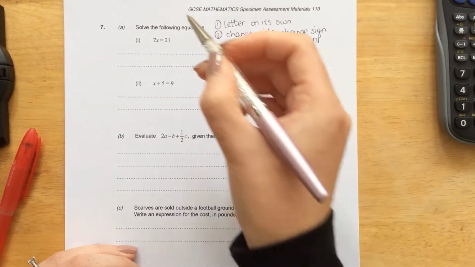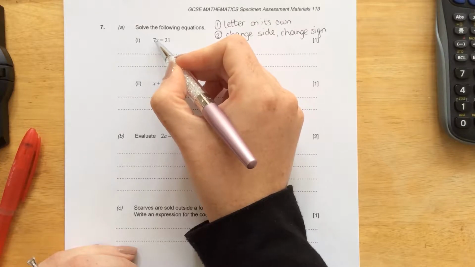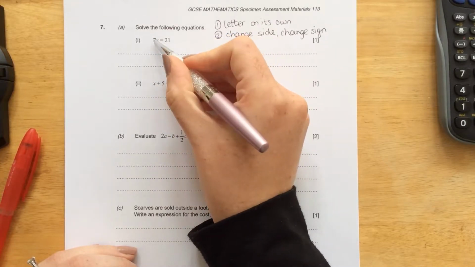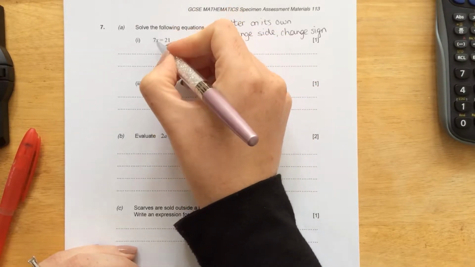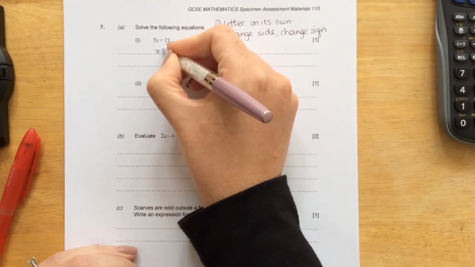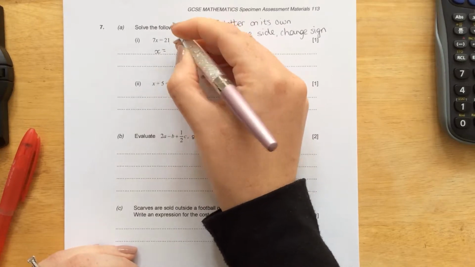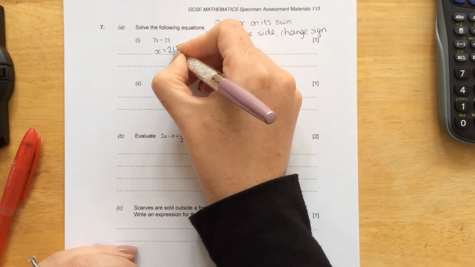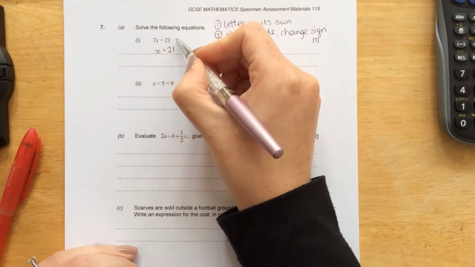change sign. So this 7 is right in front of this x. It's touching. When they're right next to each other it means multiplying. So this is saying 7 times x. So as we said, we need to get this letter on its own, so that 7 is in my way. So I'm going to move it to the other side. Don't forget to bring the 21 down. It was there first, don't steal its seat, that would be rude. So bring the 7 over here.